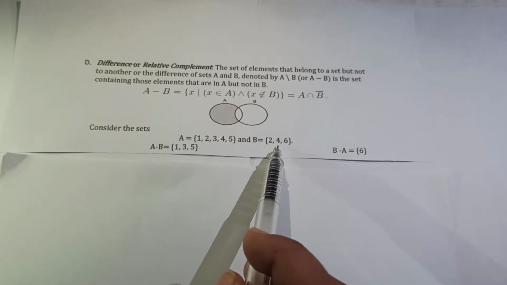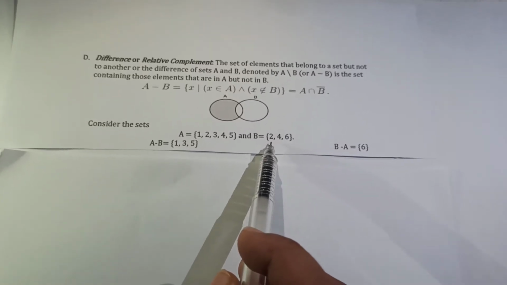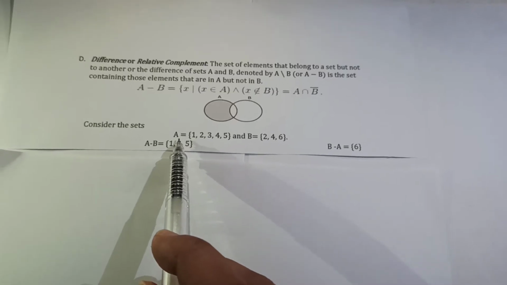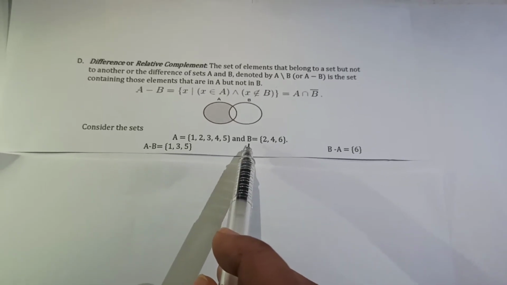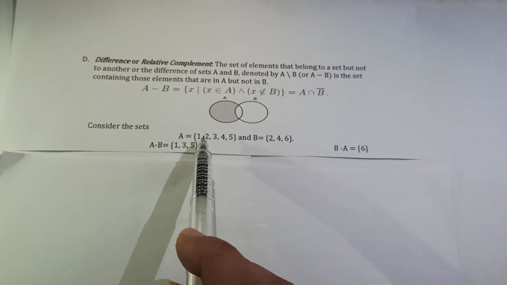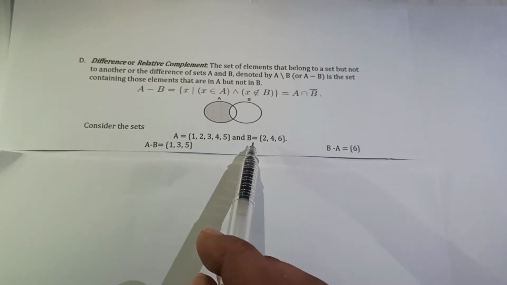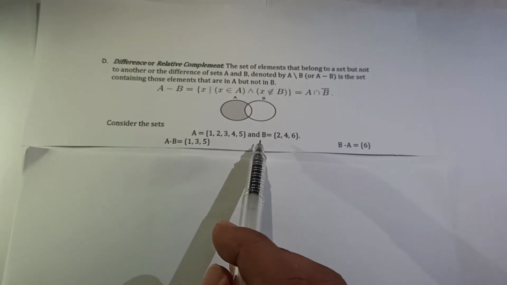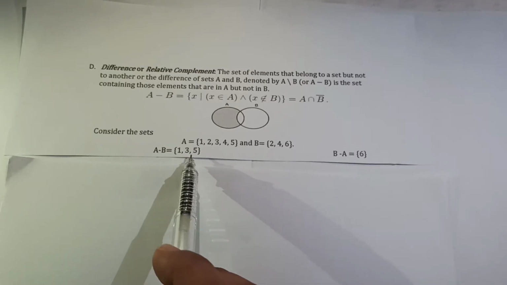You look at which elements are in A but not found in B. What are those elements found in A but not in B? So A minus B is equal to {1, 3, 5}.